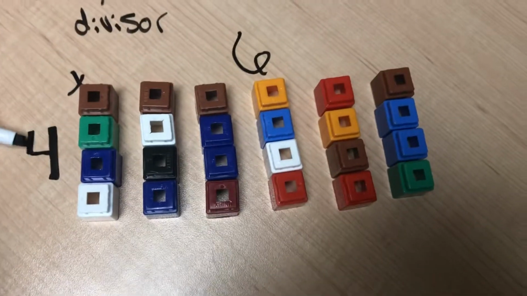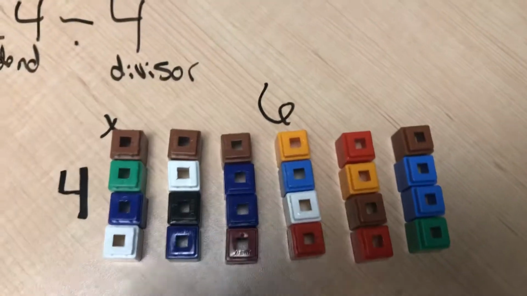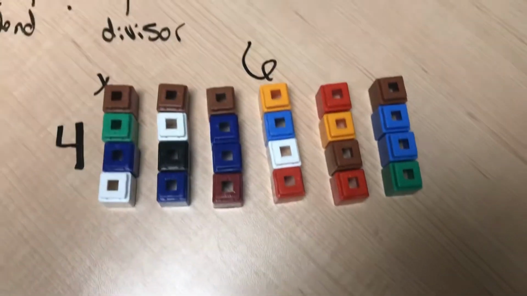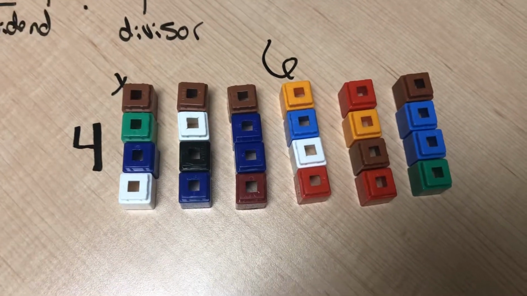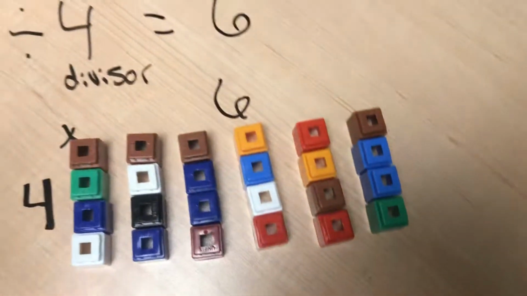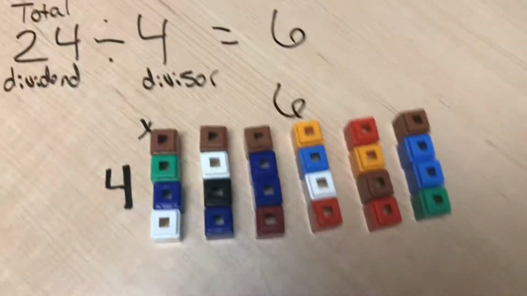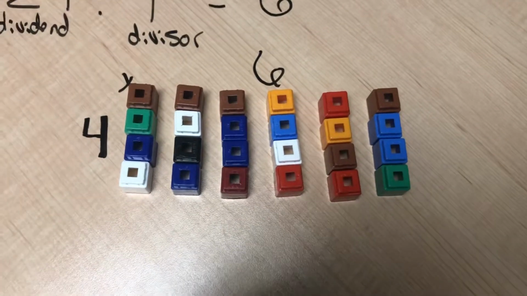And so now I already knew my 4. I knew I needed 4 equal groups, and there are 6 of those. So I have 6 groups of 4. So then my quotient would be 6. But this is a way to represent it by building arrays to figure that out.